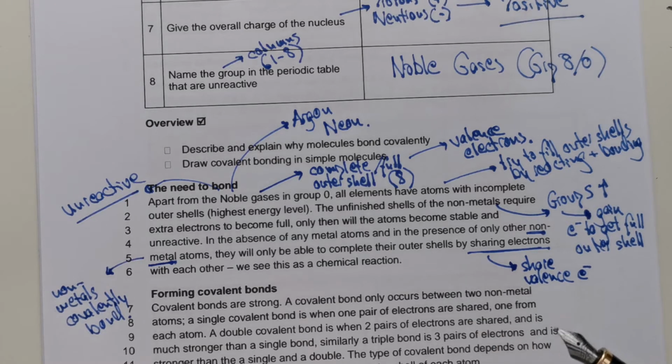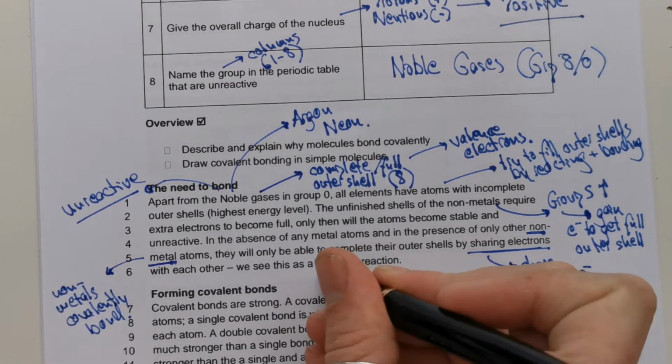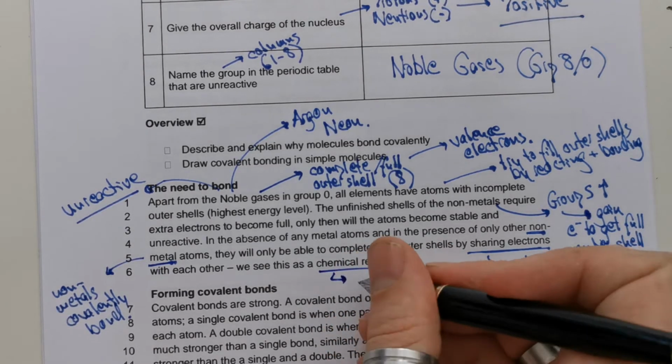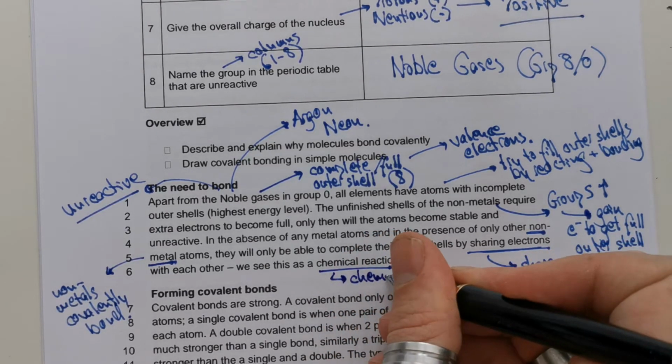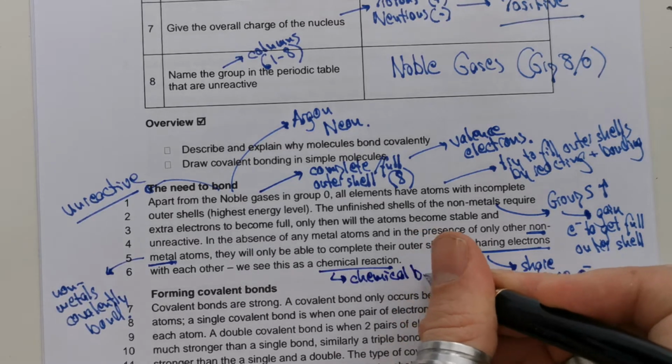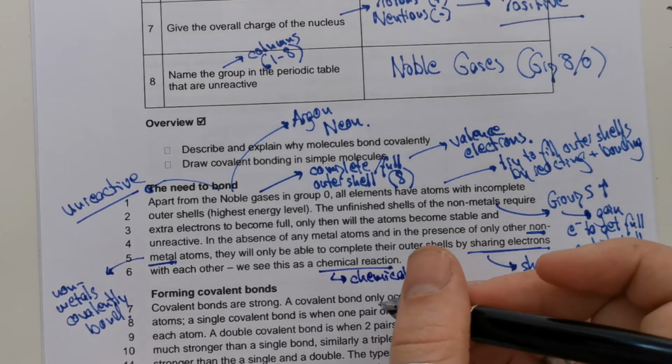Now, they share these electrons, and what happens is they can become chemically bonded, so a chemical reaction occurs, and you have a new substance formed.